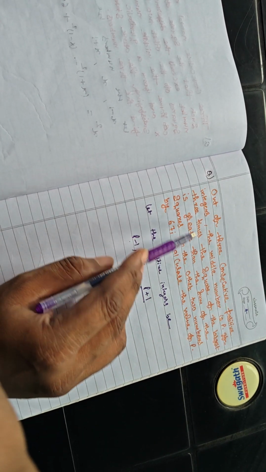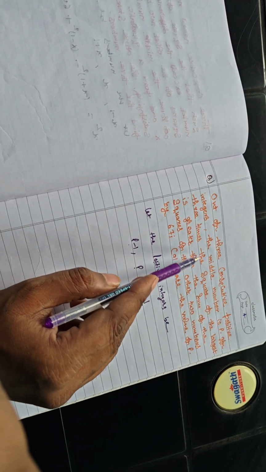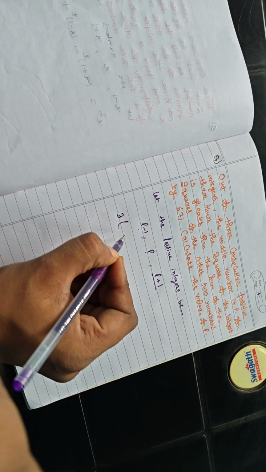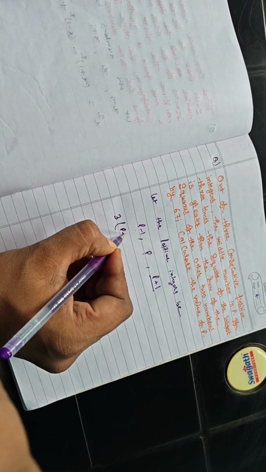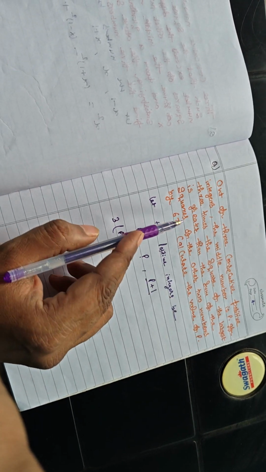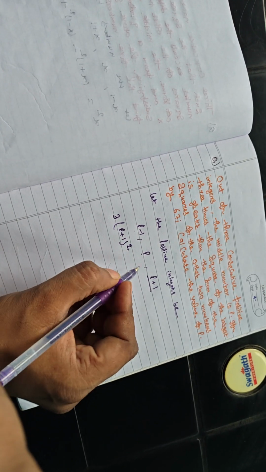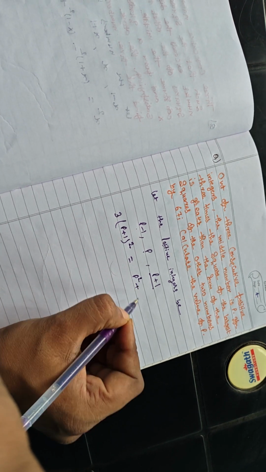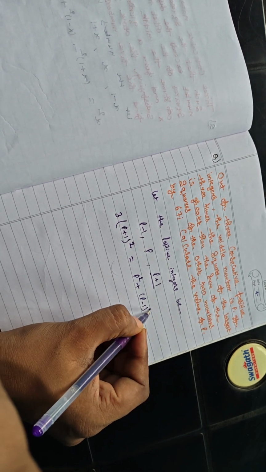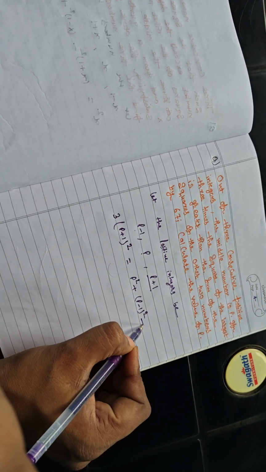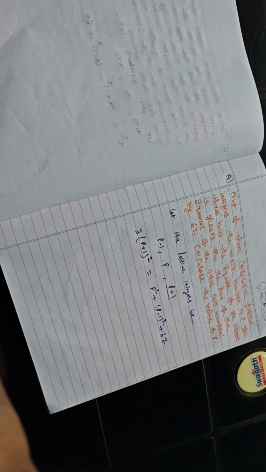So 3 times the square of the largest is greater than the sum of the squares of the other two by 16.